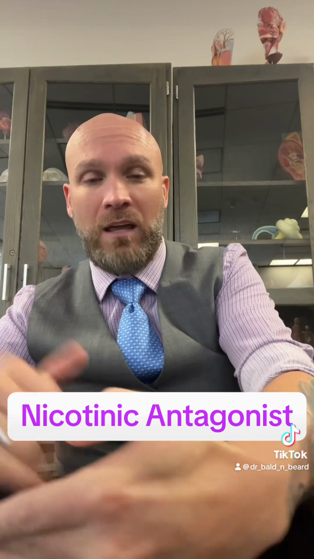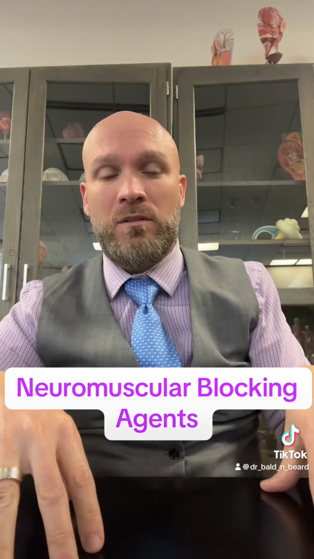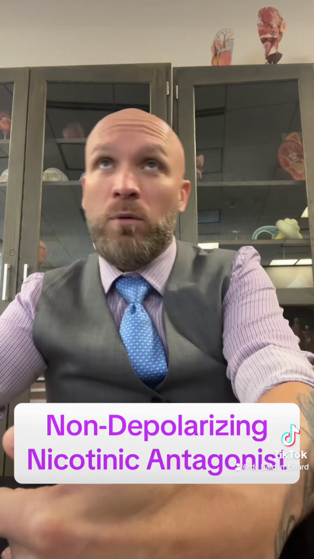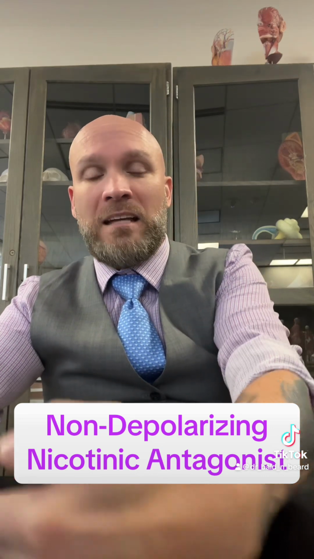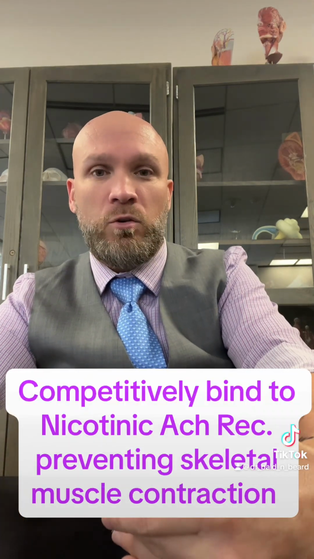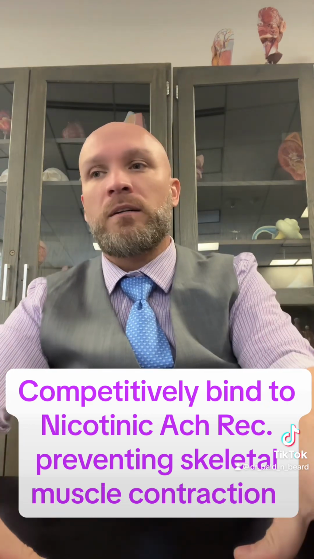Okay, so what will block that? What will block muscle contraction? These are usually the paralytics that we use in surgery. Okay, so you have non-depolarizing agents and then you have depolarizing agents. So a non-depolarizing antagonist for nicotinic receptors is going to be like drugs like vecuronium and rocuronium, which essentially competitively bind to those acetylcholine receptors. So acetylcholine cannot bind, you don't get muscle contraction, and the patient's paralyzed in surgery.